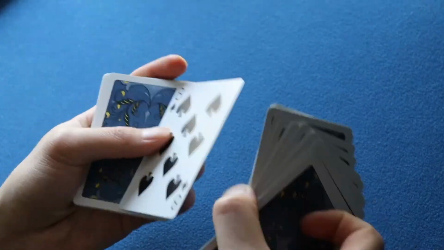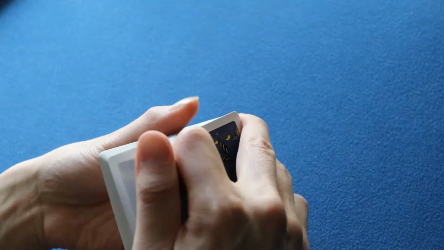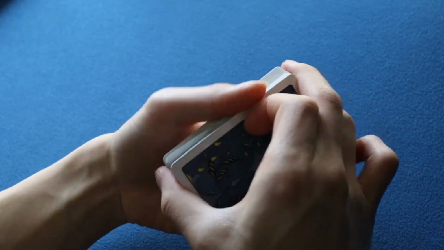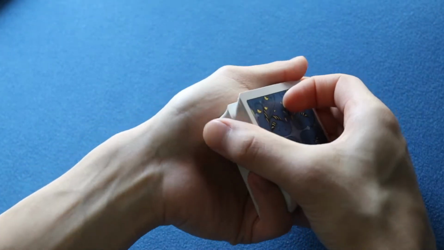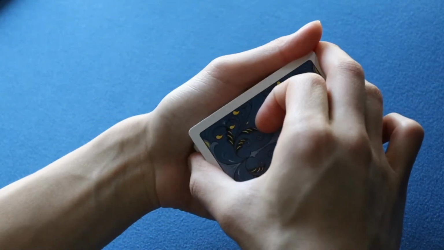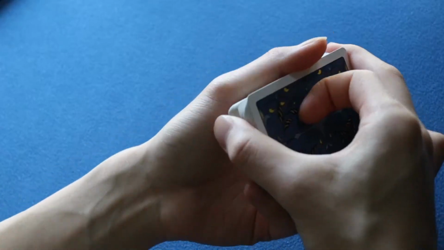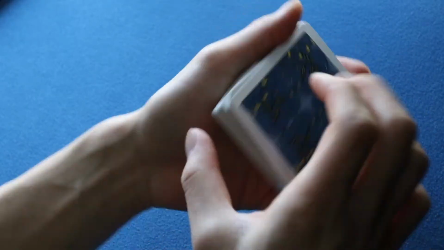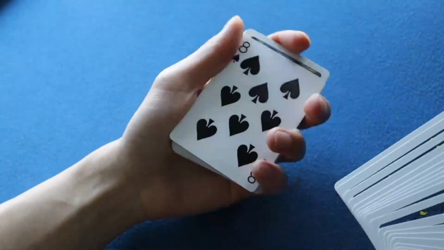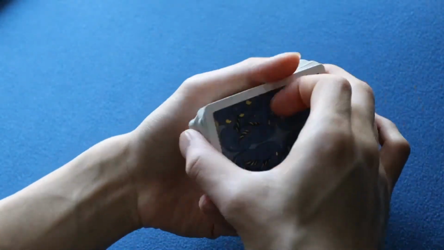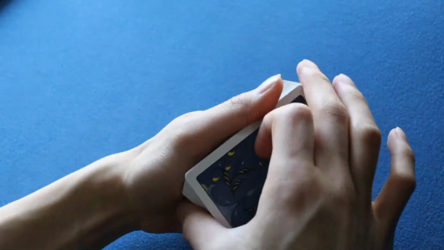And I do this for a very specific reason. When you do the classic pass, if you notice, I actually have to elevate it onto the fat of my thumb, right? But if I do this right from the get-go, I don't have to do this weird elevation thing.